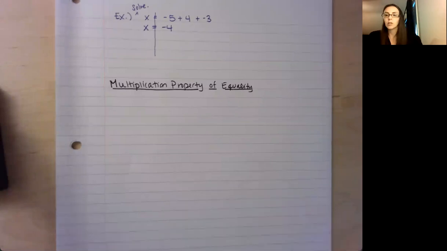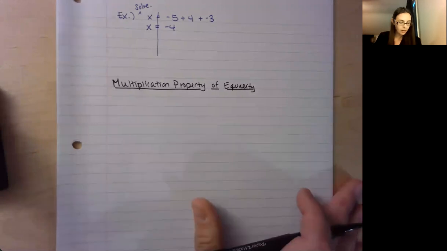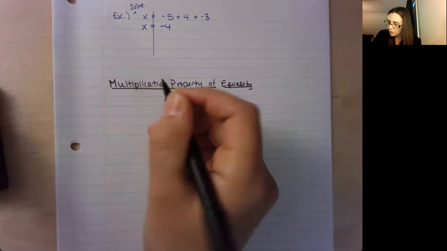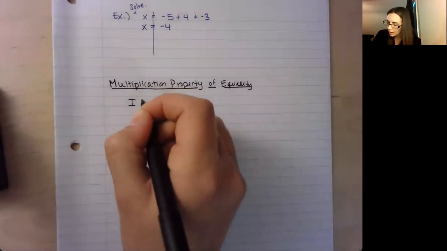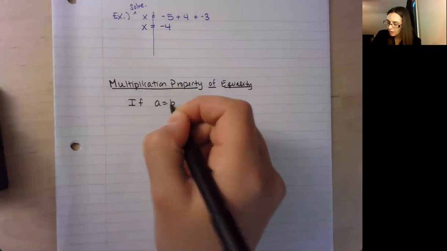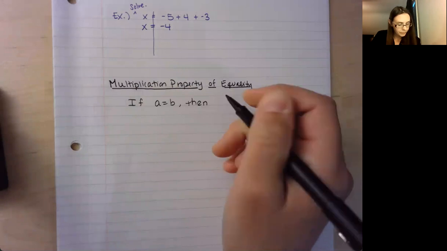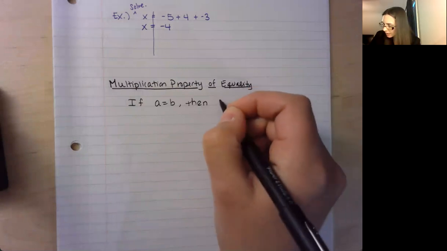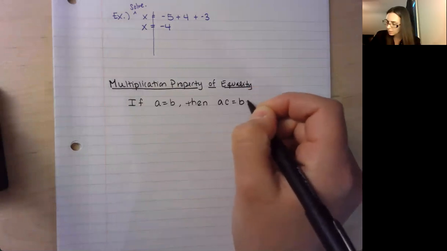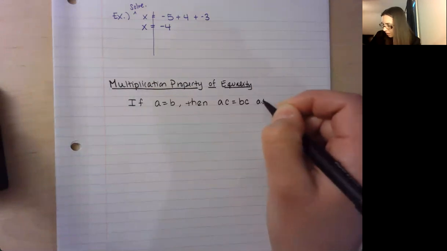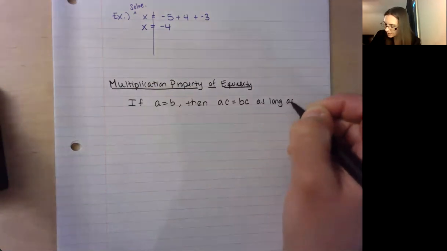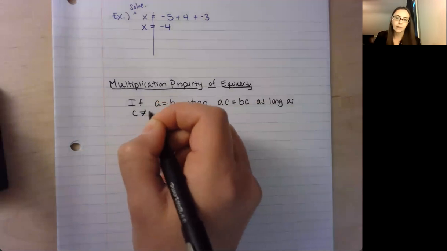It says that it's going to be okay to multiply or divide on both sides of the equation, but we'll write it a little bit more formally. So if A equals B, then AC equals BC as long as C is not 0 here.